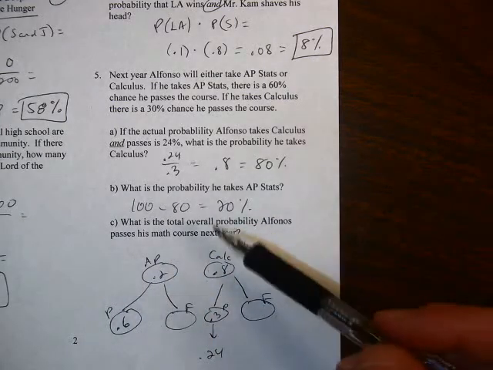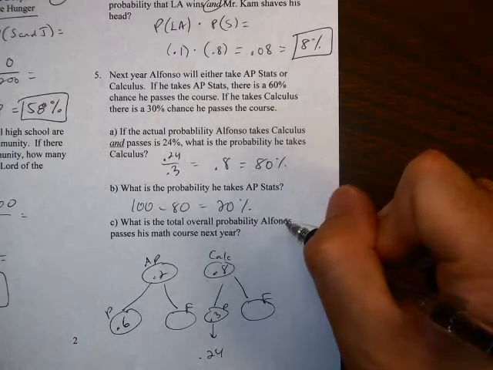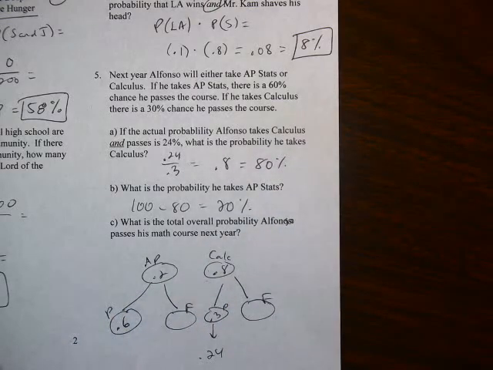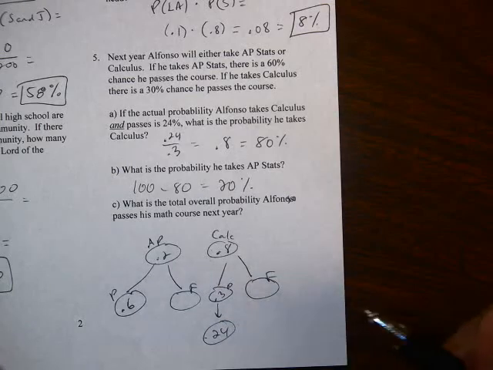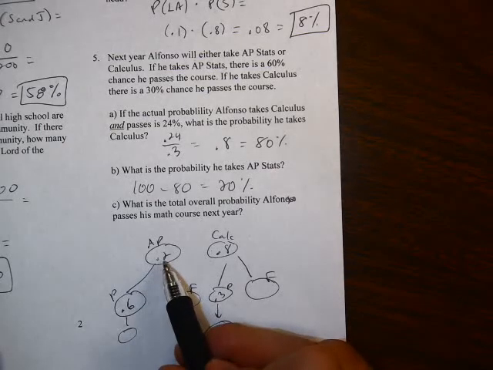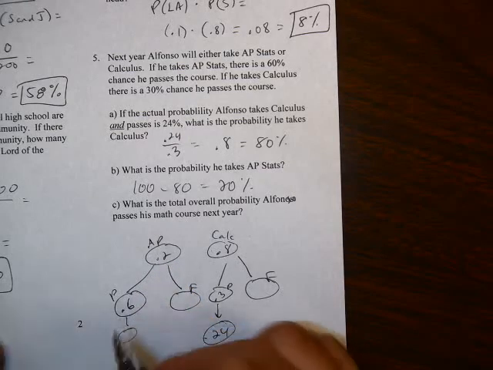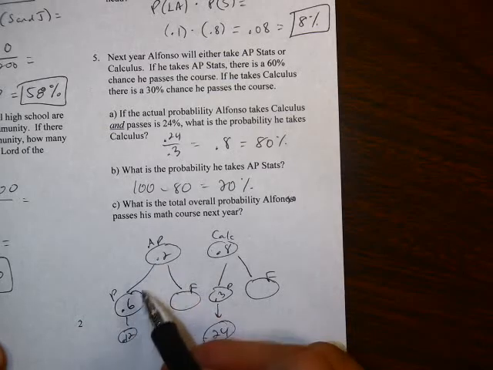Part C. What is the total overall probability Alfonso passes his math course next year? So we have two ways for him to pass the course. Either he takes Calculus and passes it, which we already know is a 24% chance, or he takes AP Stats and passes it. And we don't know this yet, but since we now know that this is 0.2, or 20%, we can take 0.2 and multiply by 0.6 and get 0.12 as the probability of him taking AP and passing the course.